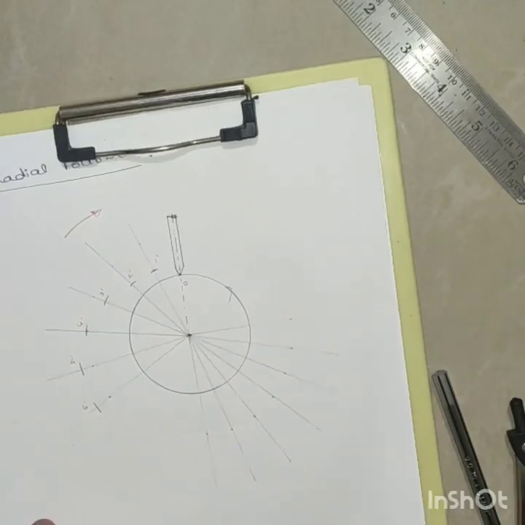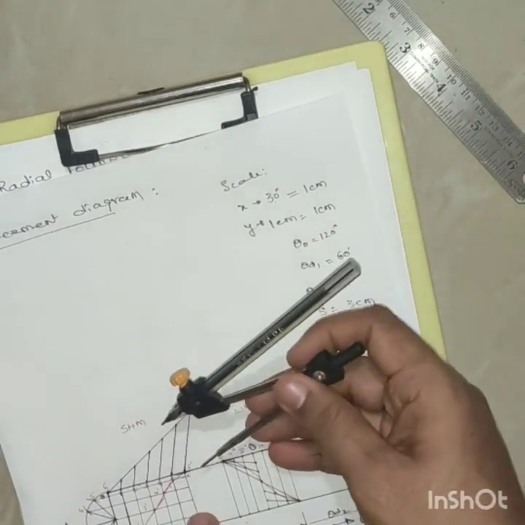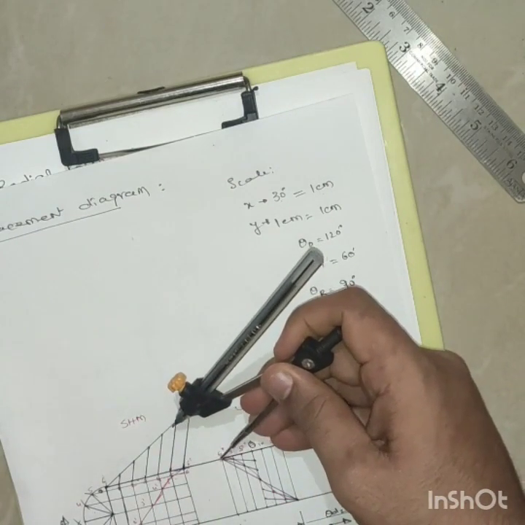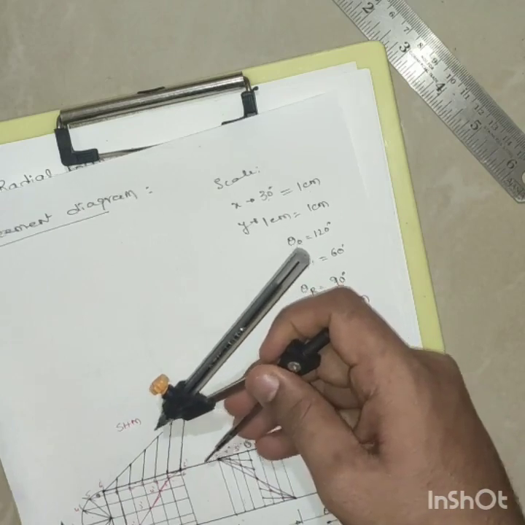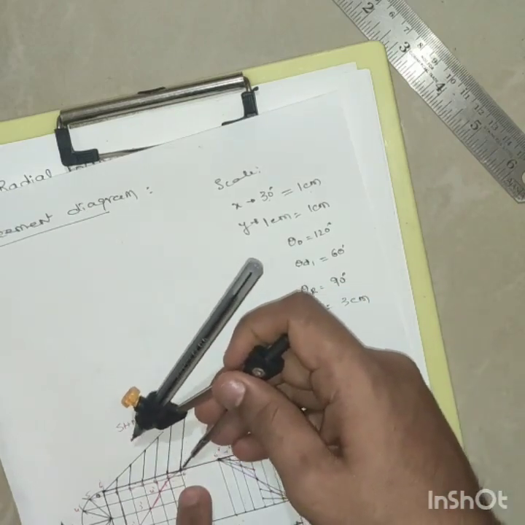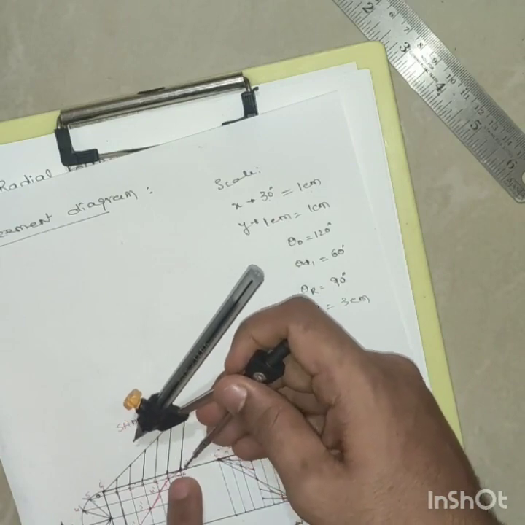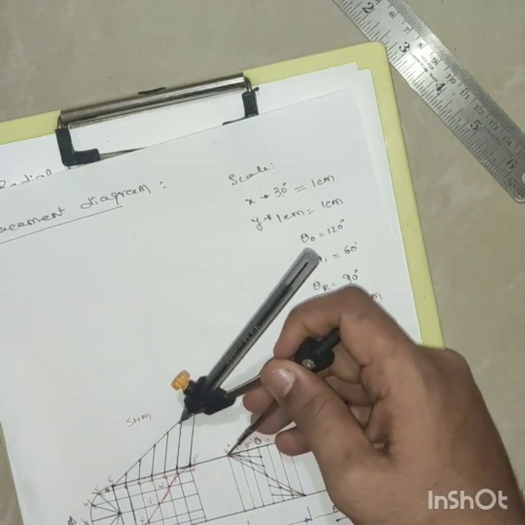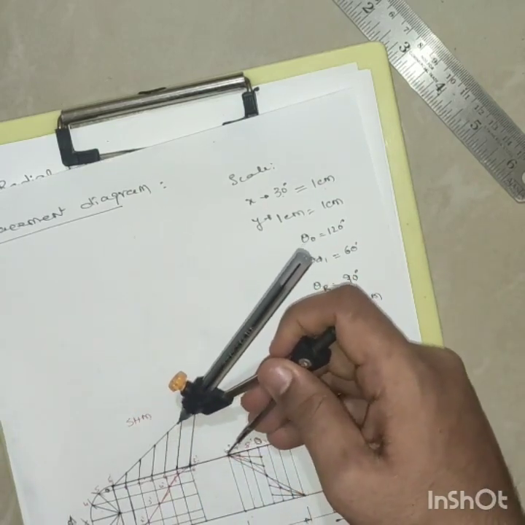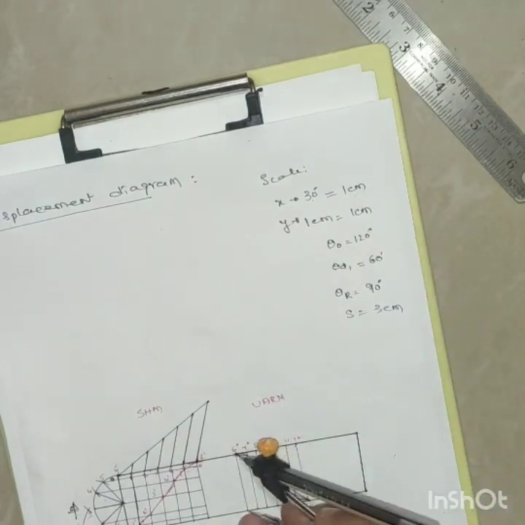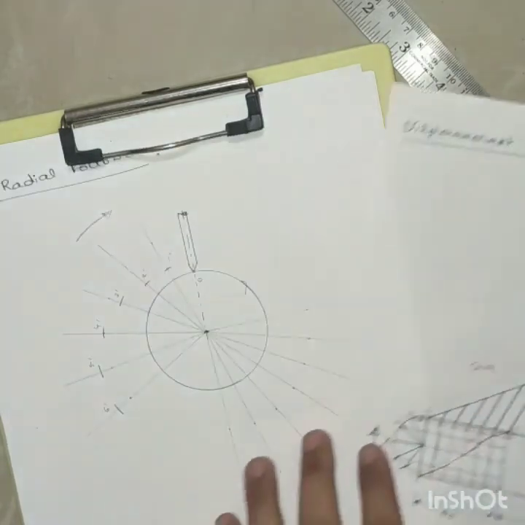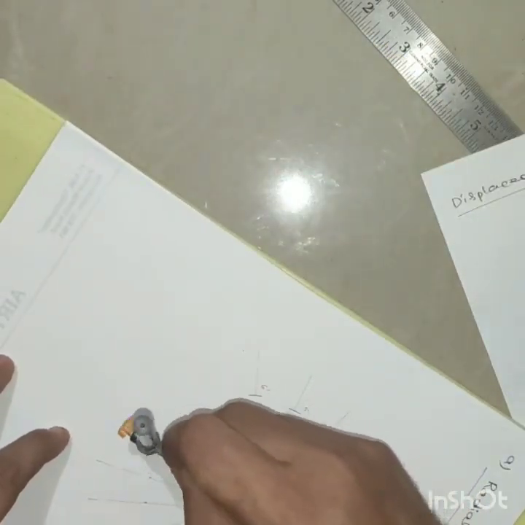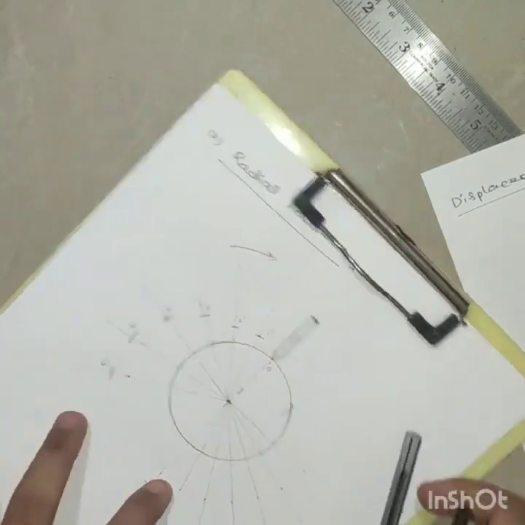Now if you observe this displacement diagram from 6 dash to this one, that is the dwell 1 region, right? In the dwell 1 region, the follower will not move up or move down, so it will be stationary from 120 degree to 180 degree. So till 180 degree the follower will not move, so I will mark that point also. Measure this distance, and here from 0 you mark that. This is again 6 dash.